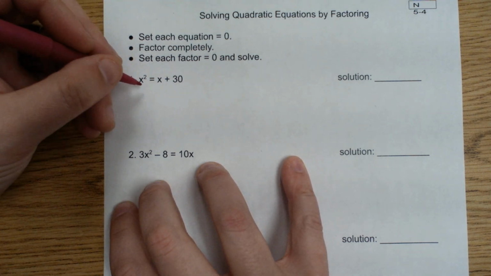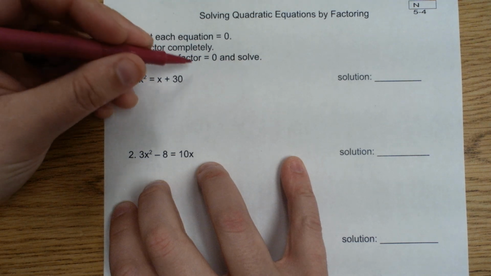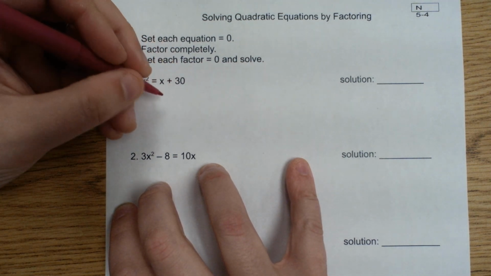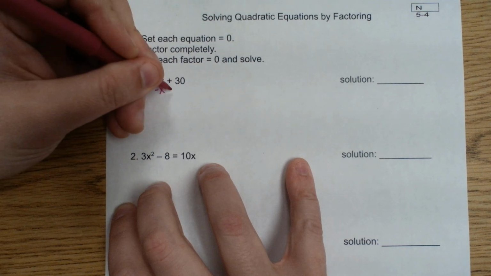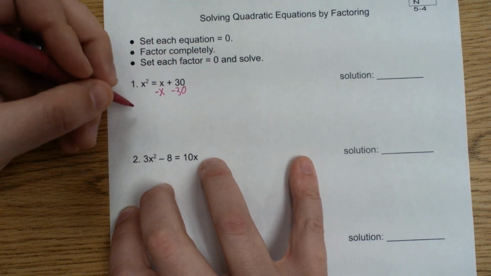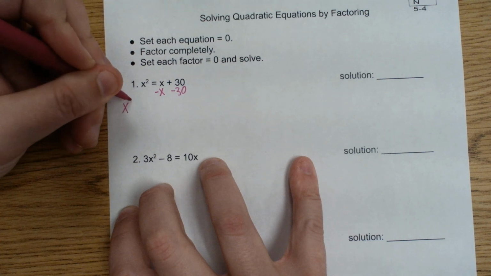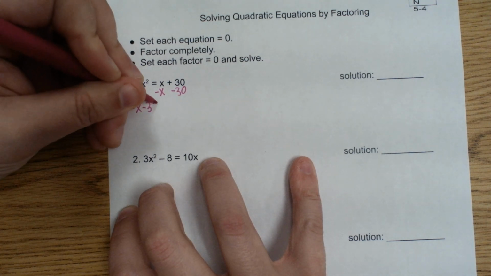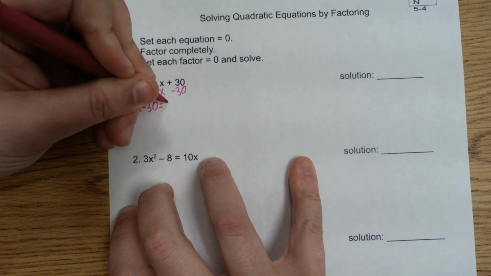So on this first one, for instance, I'm really just moving everything that's on the right side over to the left. And as I do that, it's going to change the sign. So I'll be subtracting x and subtracting 30 from both sides, which ends up giving me x squared minus x minus 30 equals 0.